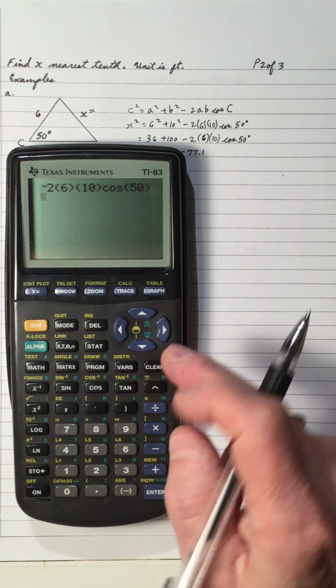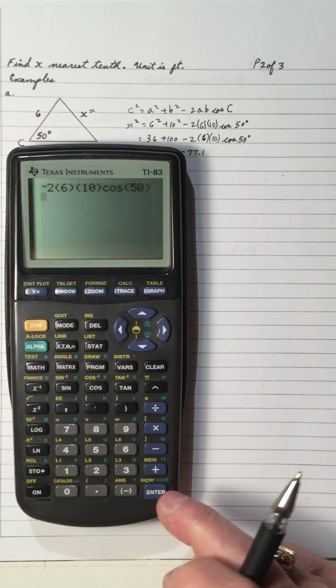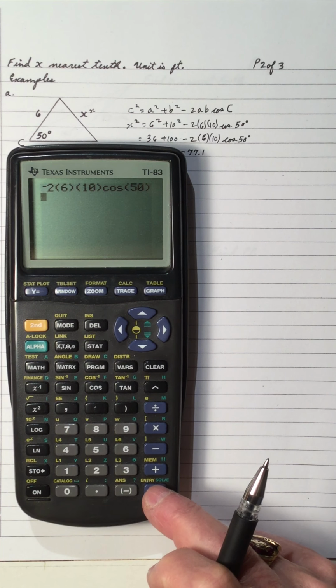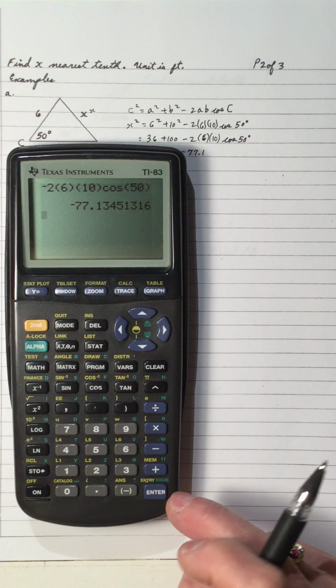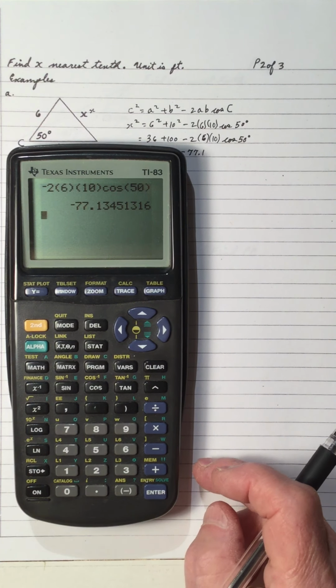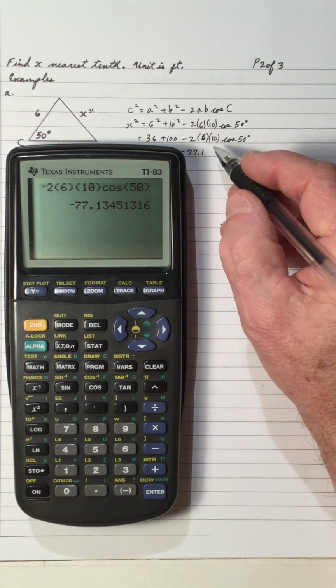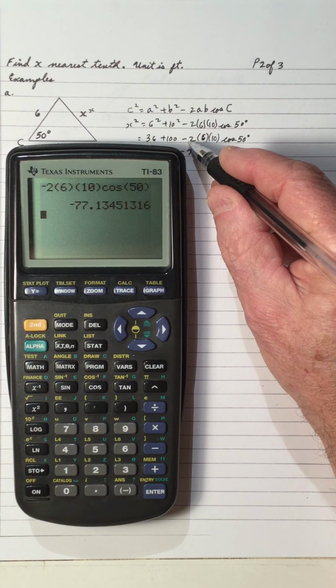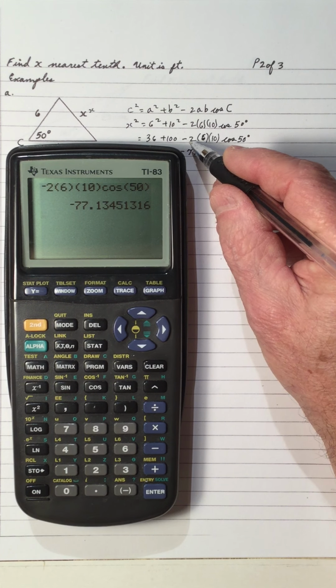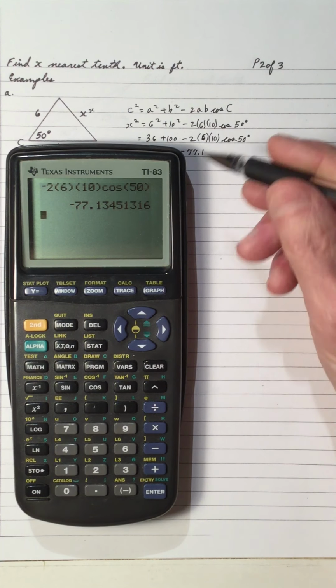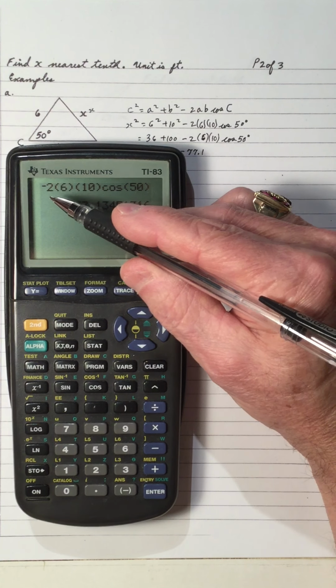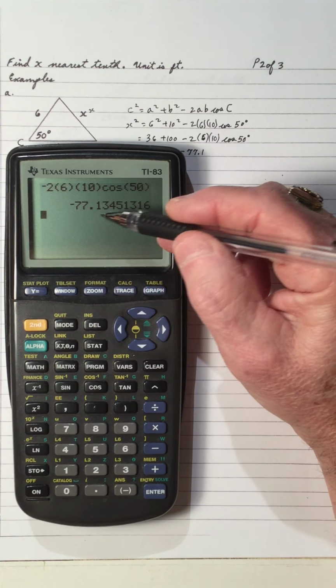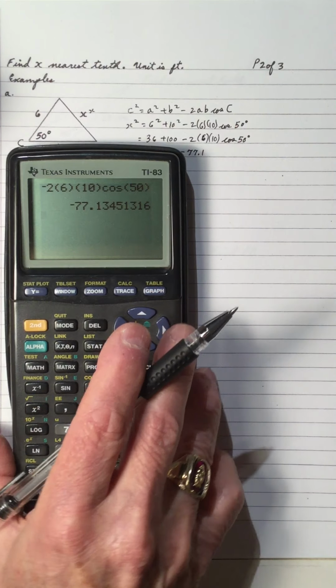Close it off. I'm using a graphing calculator here, because it shows everything better, and that gives me a negative 77.13, etc. Notice I put in a negative, not a subtraction, because if we put in a subtraction on this, then you do this by itself, put the negative in, and you come up with the 77.13.